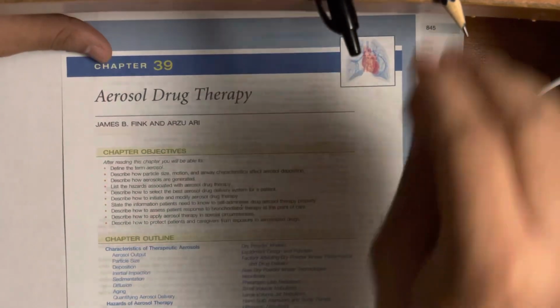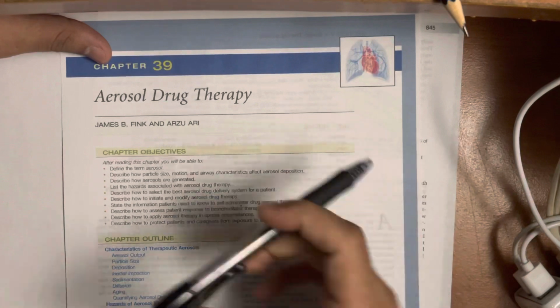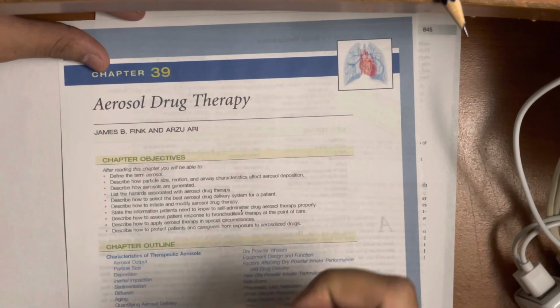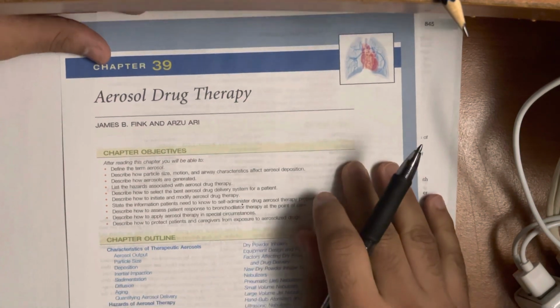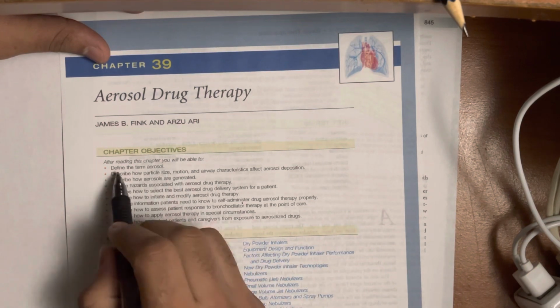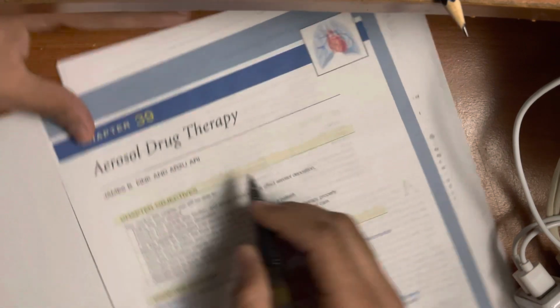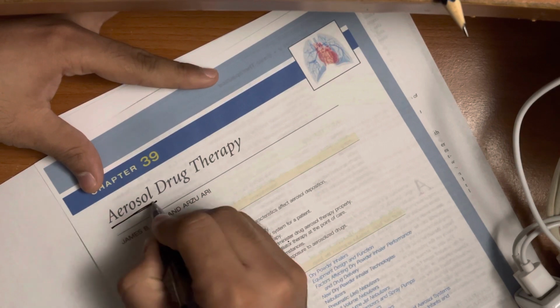So like I always do, I will start from the beginning. So, aerosol drug therapy. Now, define the term aerosol. This is what we're going to be doing. We're going to define the term aerosol. We're going to define what aerosol means.